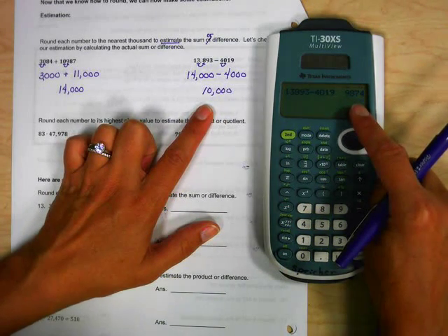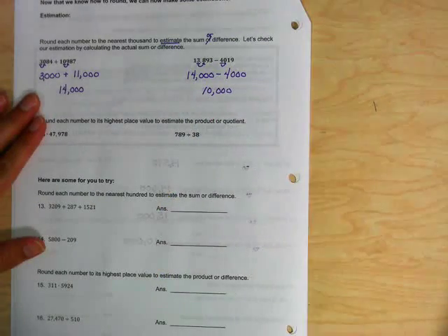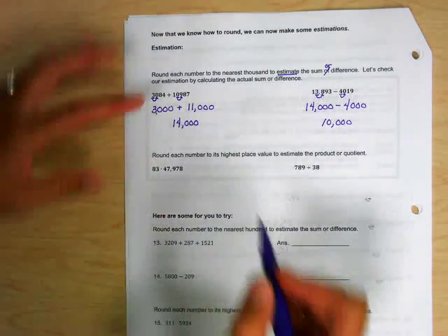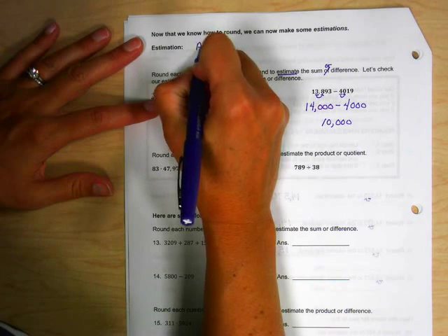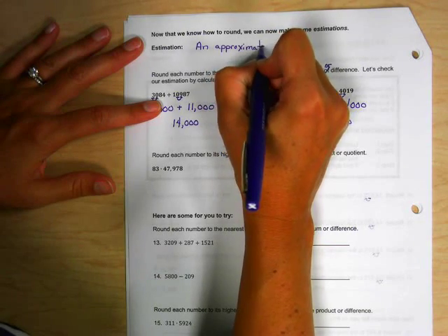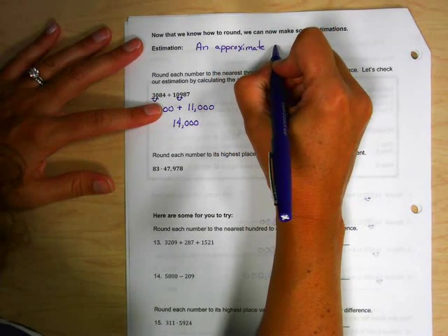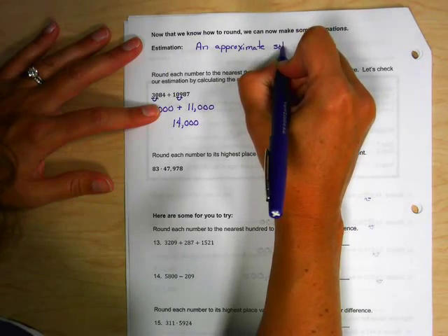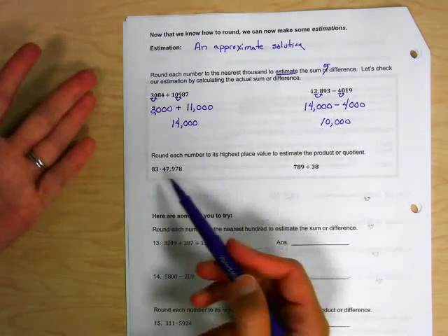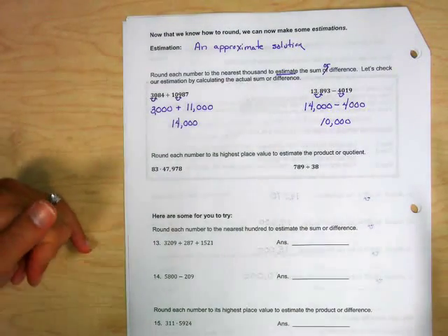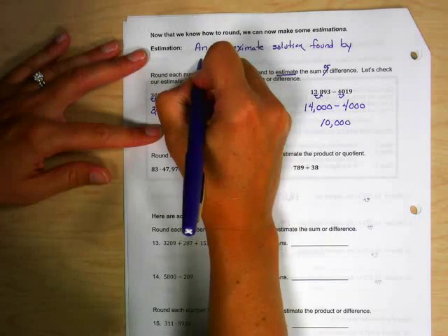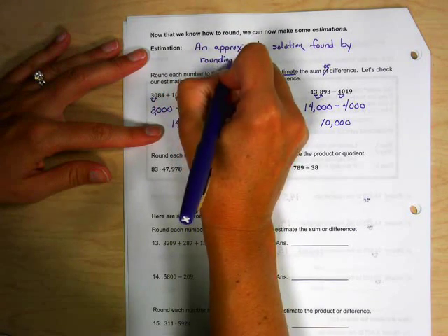That's a good estimation. So an estimation is an approximation to the actual sum, difference, product, or quotient. So an estimation is an approximate answer, an approximate answer or approximate solution to a sum, difference, product, or quotient. It's an approximate solution found by rounding the original numbers.